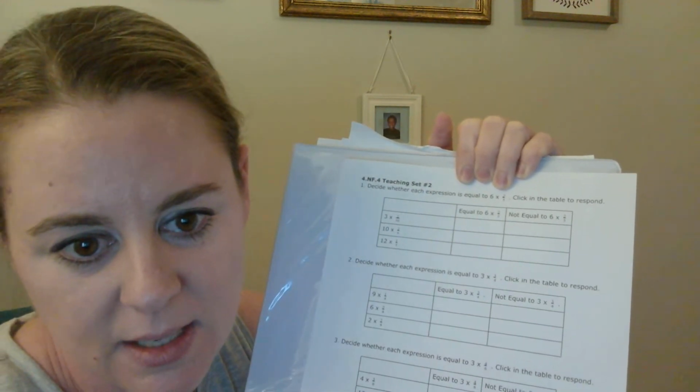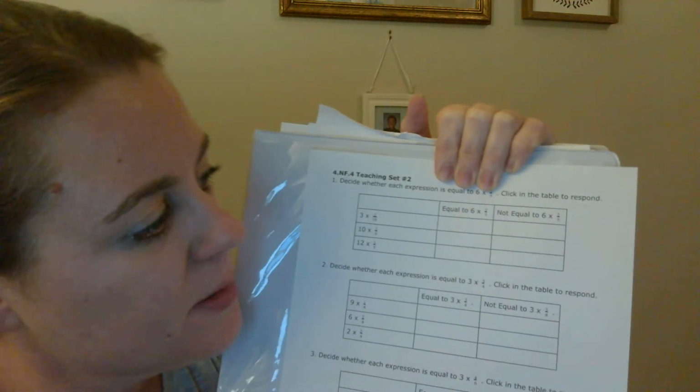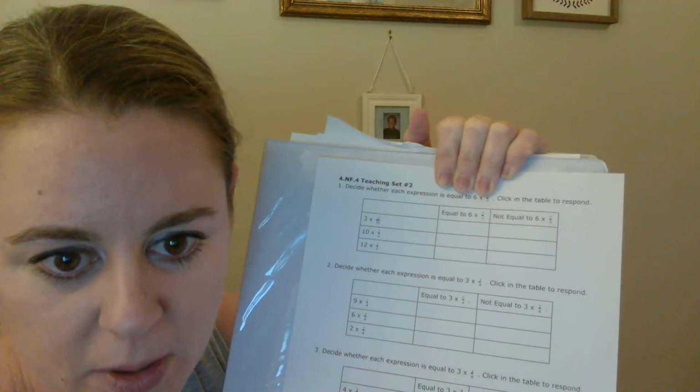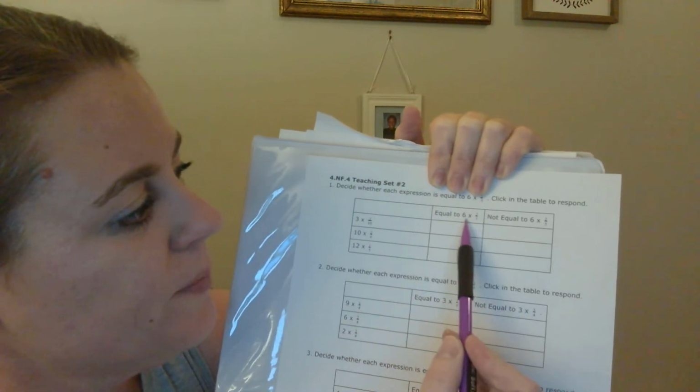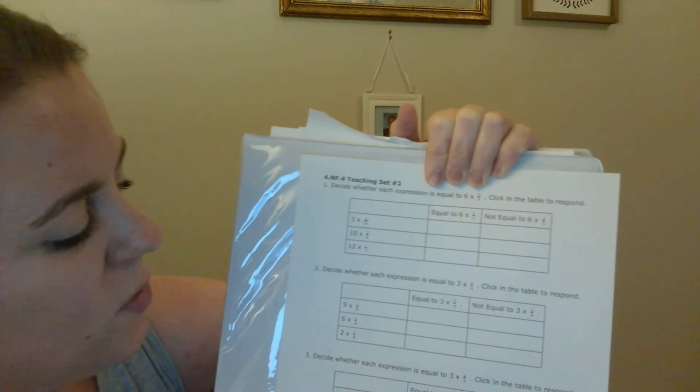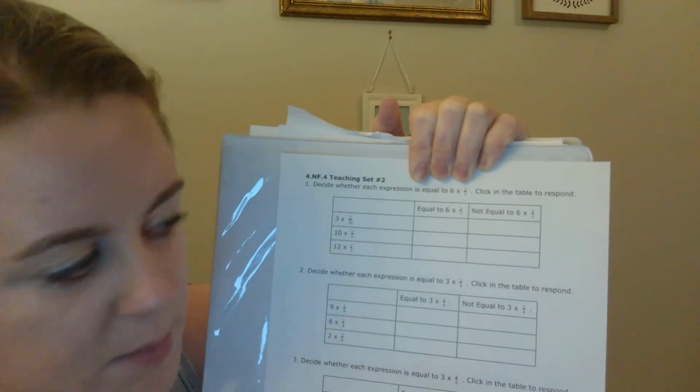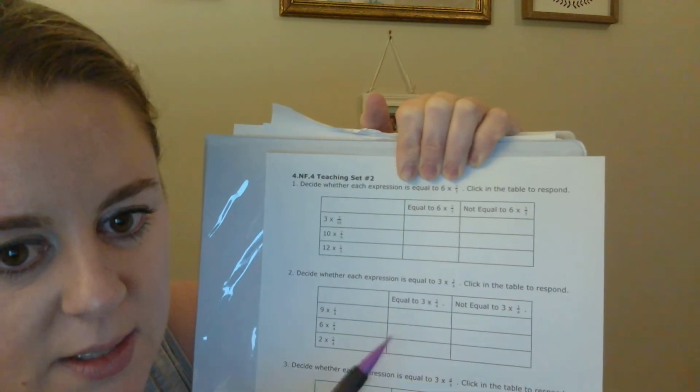We are doing 4NF4 teaching set number 2. We are looking at multiplying a whole number by a fraction, so being able to multiply that fraction a certain number of times, and that's what we're going to practice doing. But we also have to mark if it's equal to; there are 4 different ones that we're looking at.